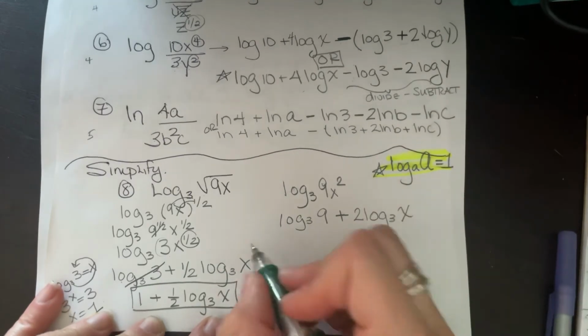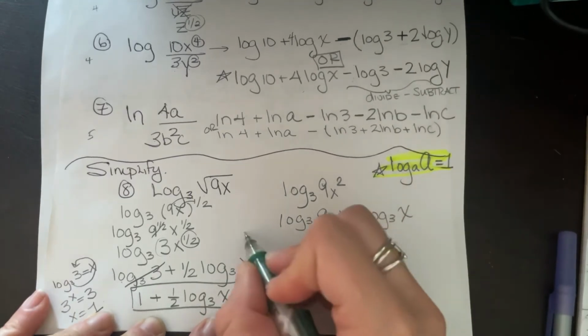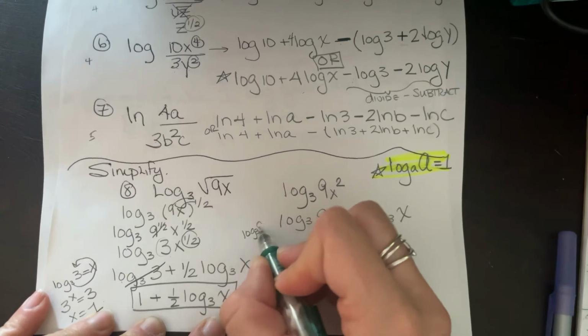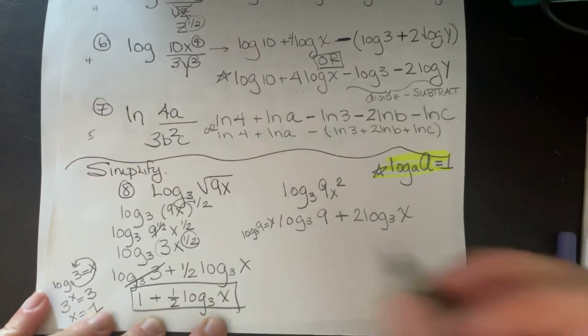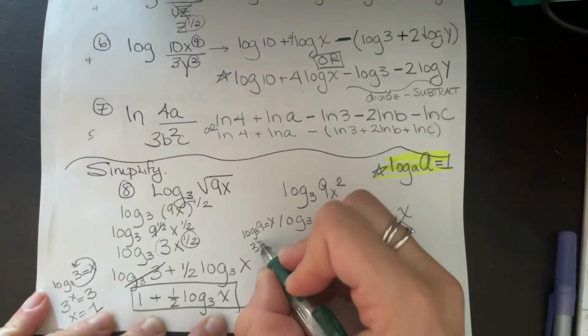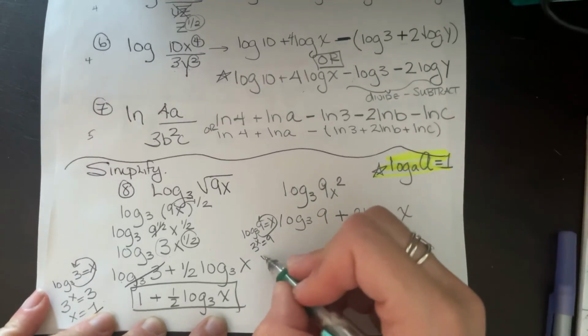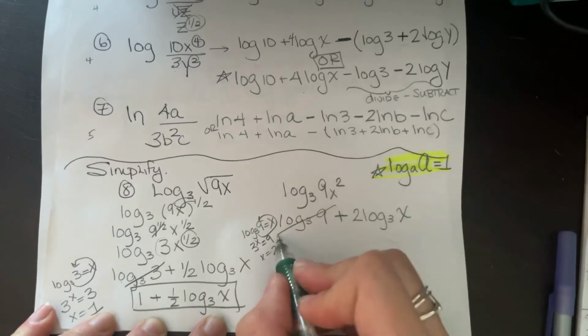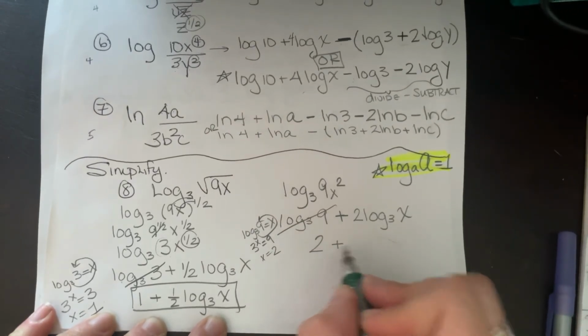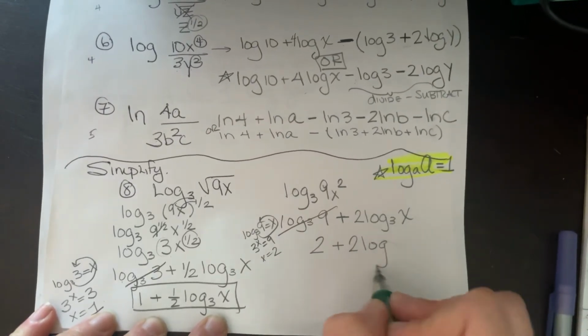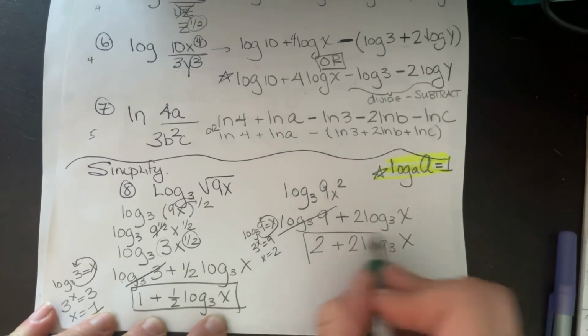Well, let's take a look at this one again. If you were to write it equals x, we got 3 to the x equals 9. What does that equal? x equals 2. So you know this is 2. Replace it with 2. These are a little more of the challenging ones.